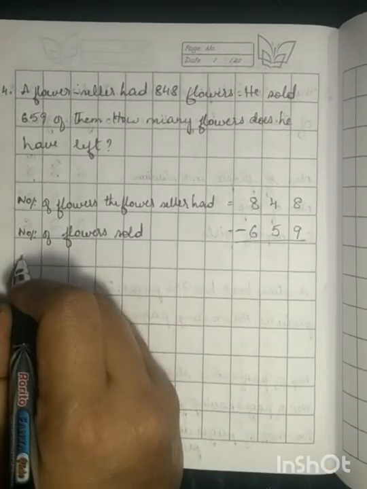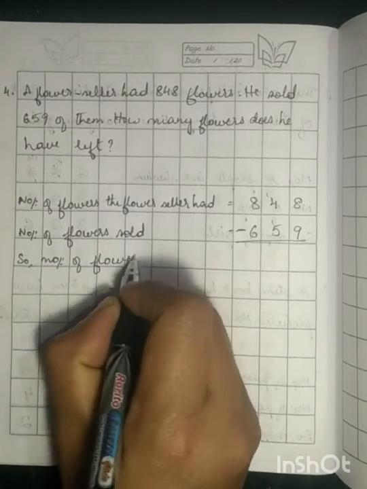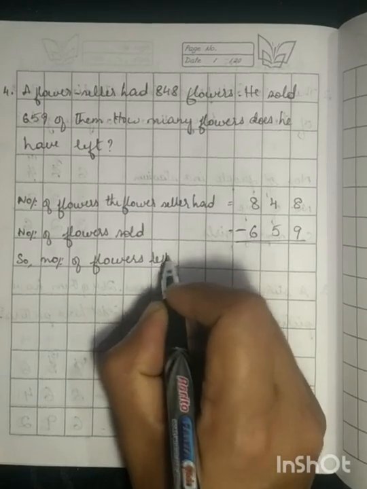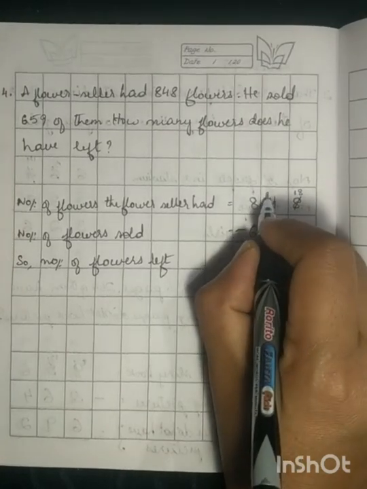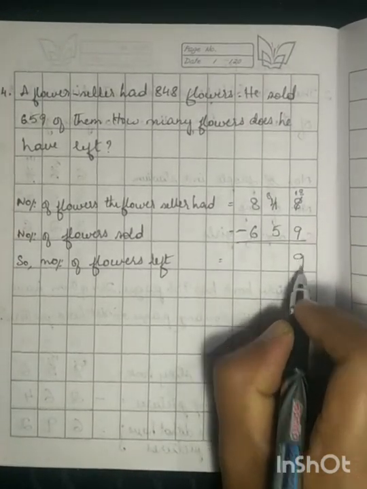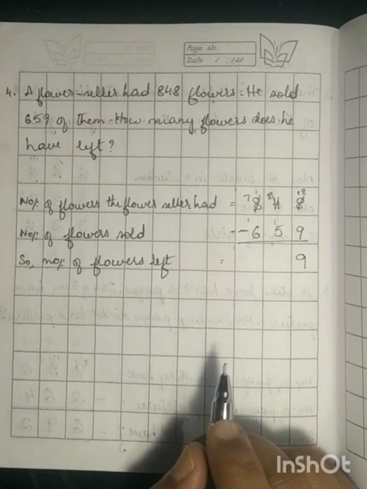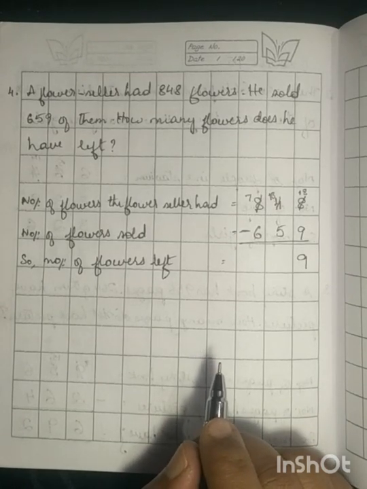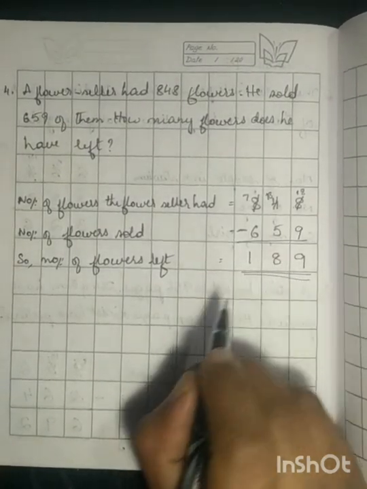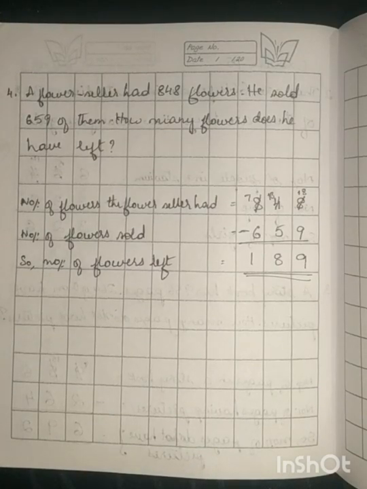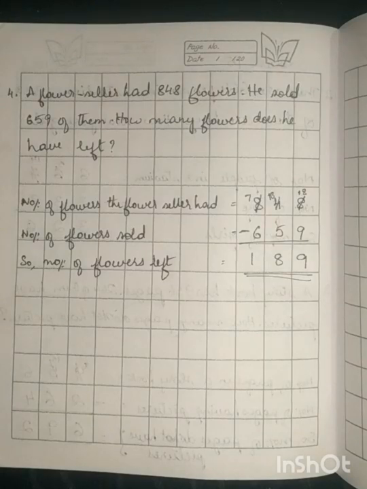659. So, number of flowers left is equal to 8 minus 9 cannot. So we borrow 1. This becomes 18 and this becomes 3. 18 minus 9 is 9. 3 minus 5 cannot. Again we borrow 1. This becomes 13 and this 7. 13 minus 5, after 5: 6, 7, 8, 9, 10, 11, 12, 13. 8. 7 minus 6 is 1. So totally he has 189 flowers left. Copy down the fifth question, children.